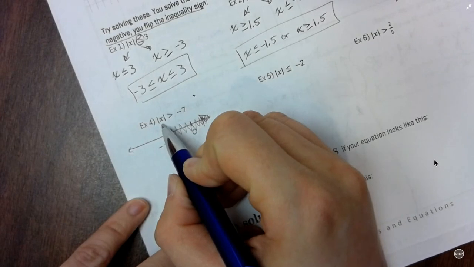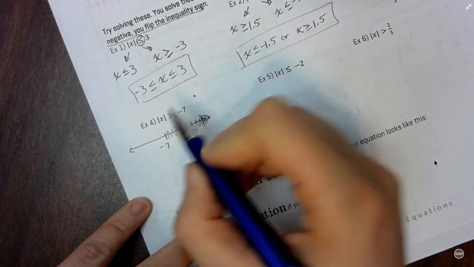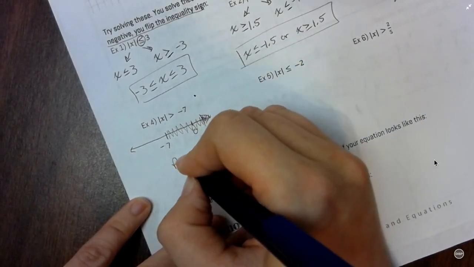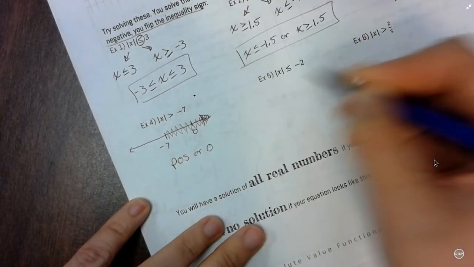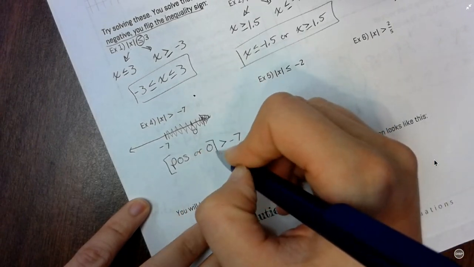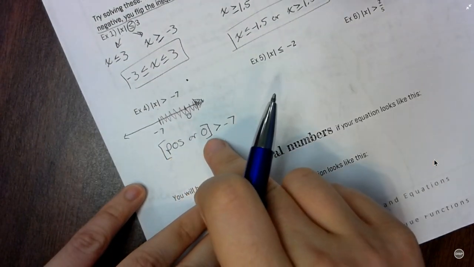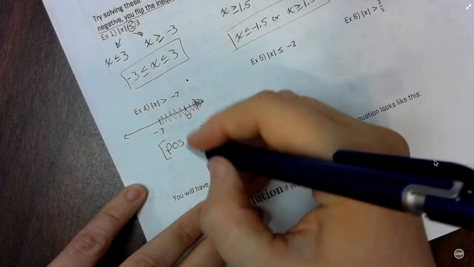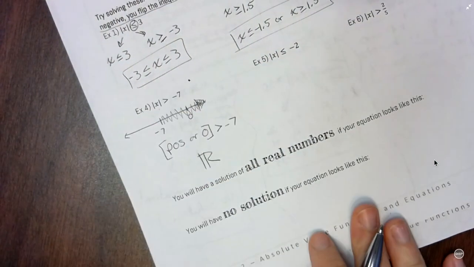Remember, absolute values are always positive or 0. So it's wanting to know when are positive numbers or 0 greater than -7, and the answer is always. So this one is going to be all real numbers.